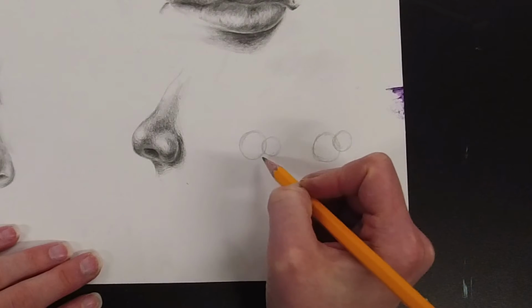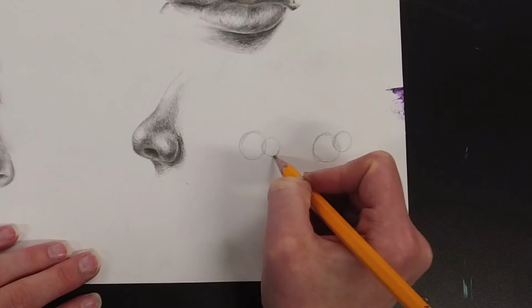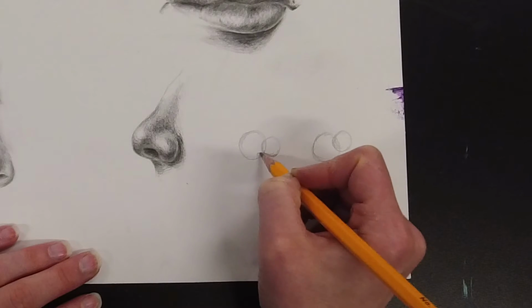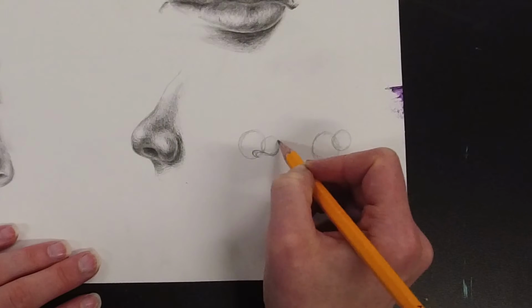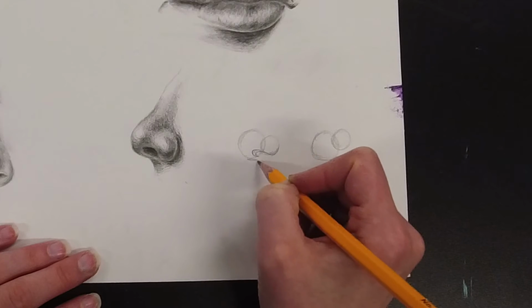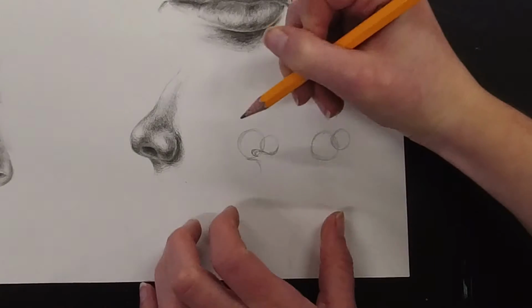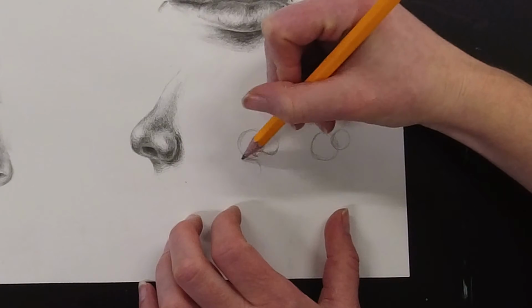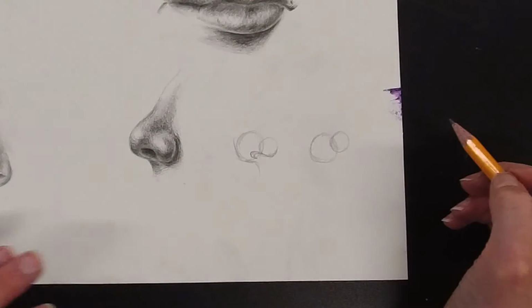Now going on to step number 2, I'm going to draw in some of my lines that help to define the nose a little bit more. Remember that most of these lines you will eventually be erasing, because when we are shading our human features, we want to make sure, as usual, that we do not outline things.